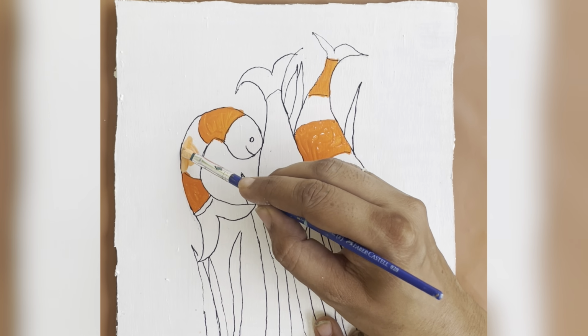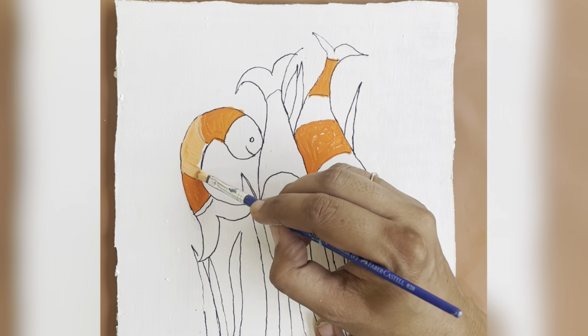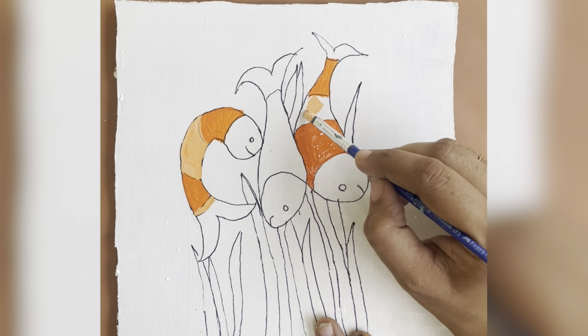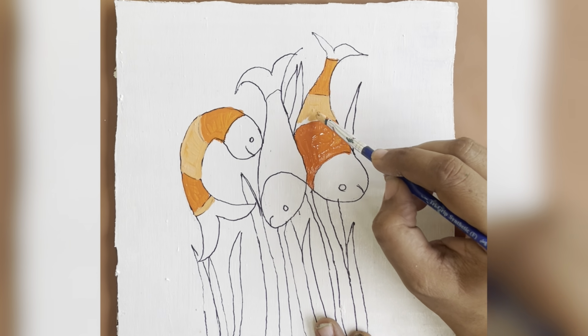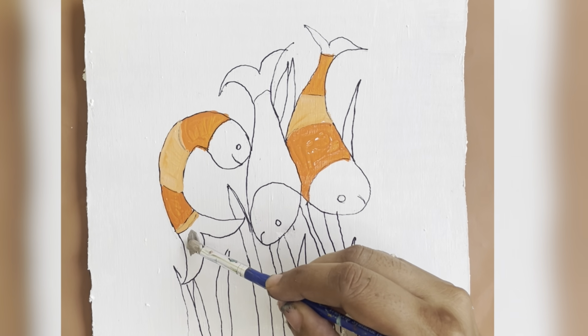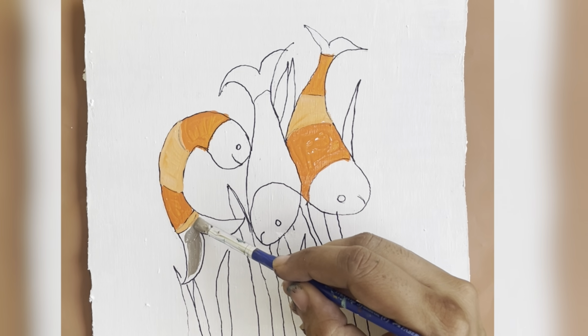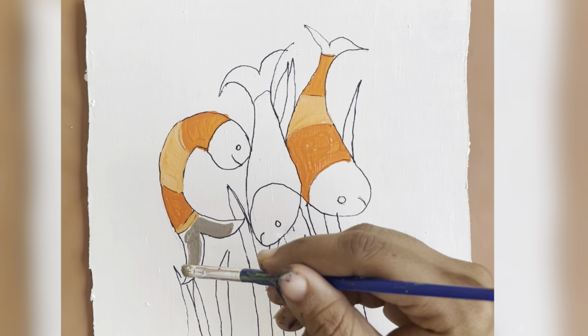Now I mix my orange with a bit of white so that it becomes a little duller and color the rest of the fish. Let's use a grey shade to color the tails and the head of these fishes.